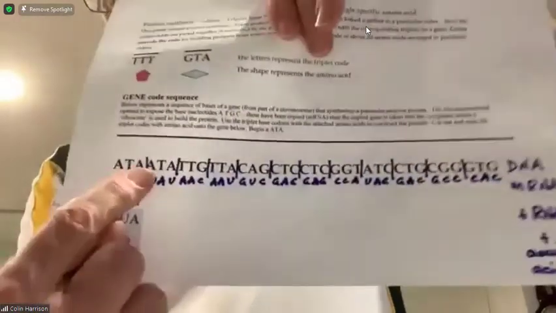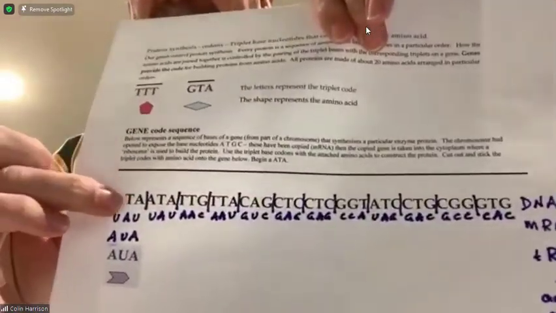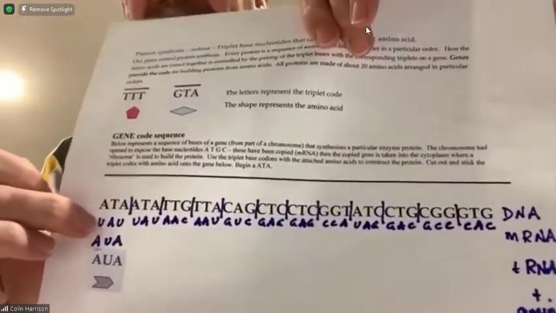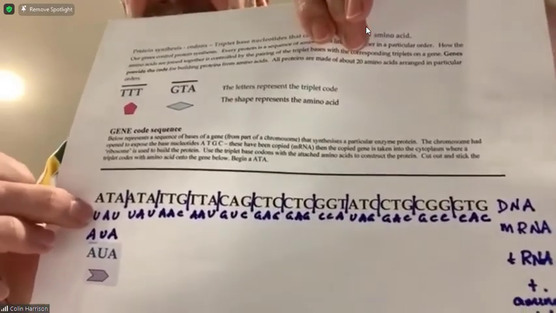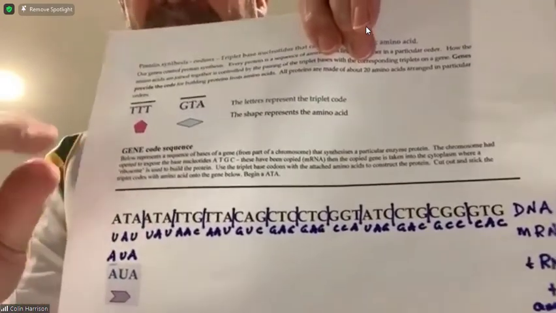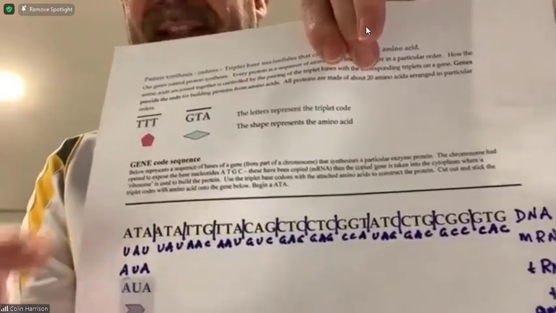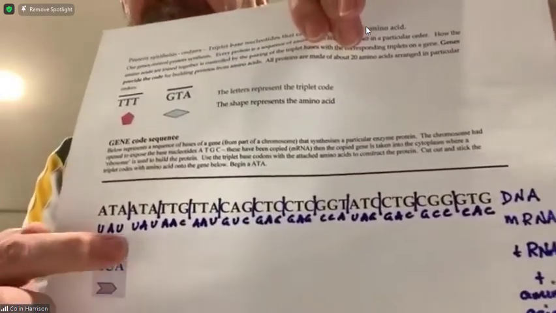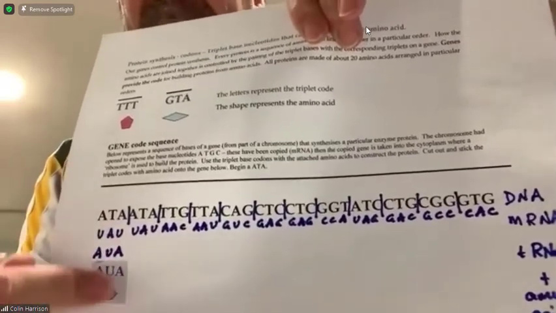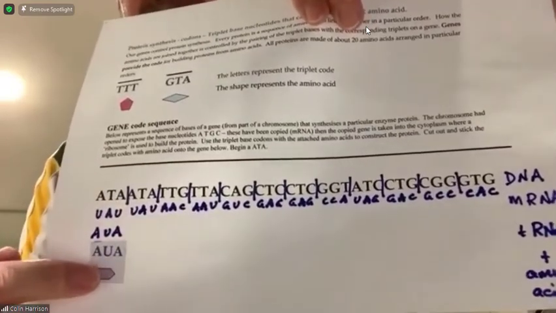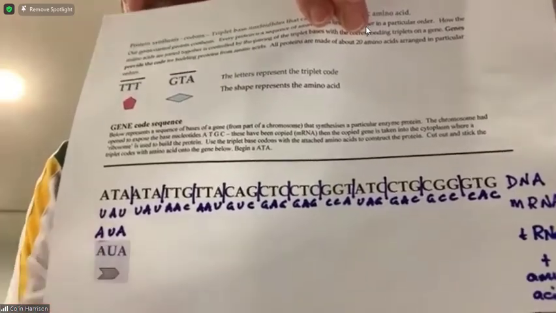So here's my ATA, that was my DNA. Then there was my UAU, that was my messenger RNA, which had the complementary bases, A's with T's or U's and G's with C's. And then I come back to transfer RNA. My transfer RNA shows me which little amino acid, which one of these little shapes, goes there. So then I'm going to look at the next one. Okay, the next one is the same.